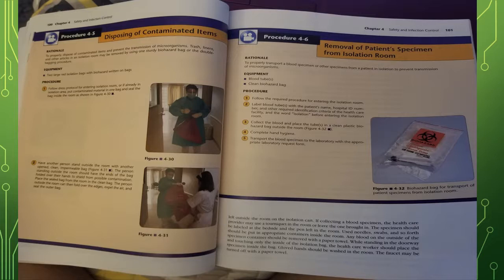Any blood on the outside of the specimen container should be removed with a paper towel while standing in the doorway and touching only the inside of the isolation bag. The healthcare worker should place the specimen inside the bag. Gloved hands should be washed in the room. The faucet may be turned off with a paper towel.